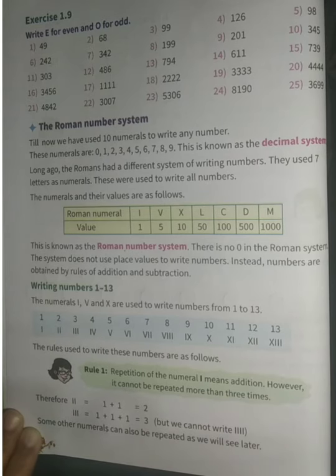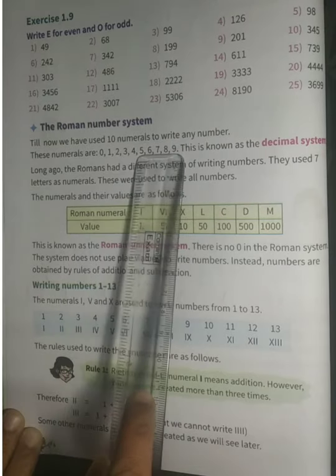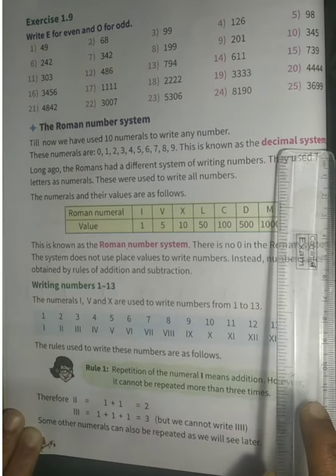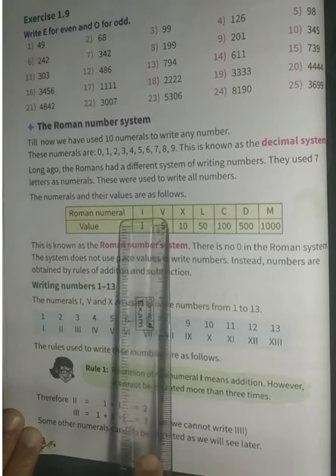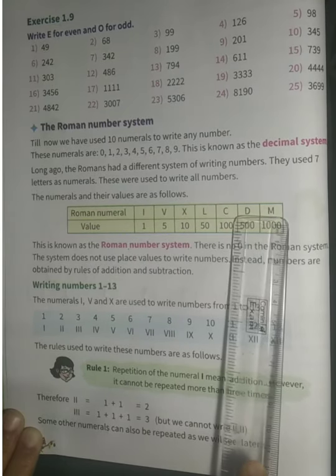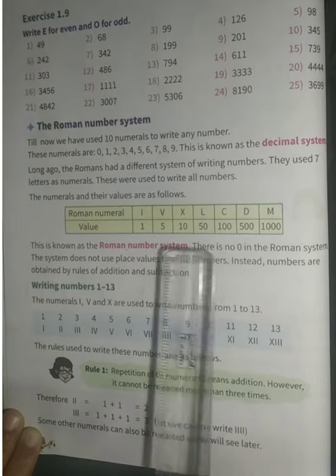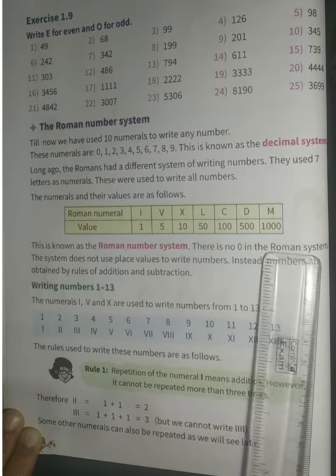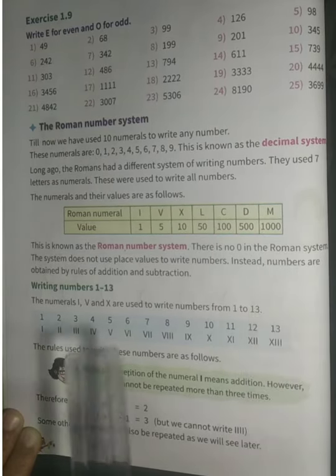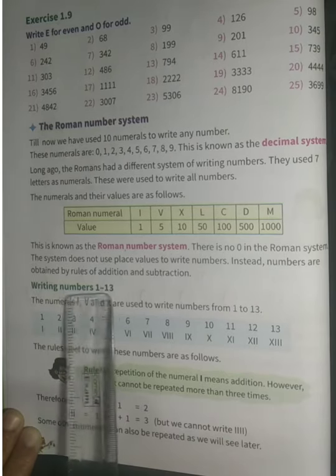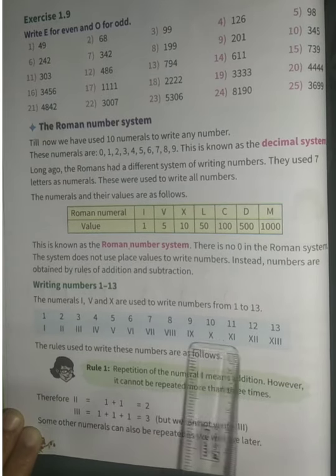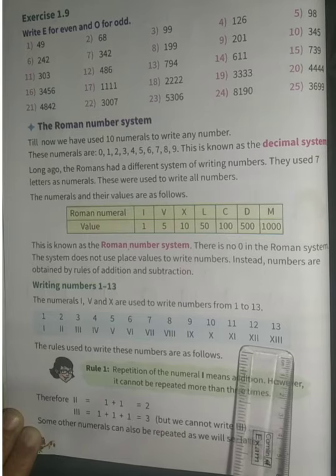So as per the video, we came to know that there are certain rules to be followed while writing the Roman number system. Here, these numerals are called the decimal system. And the numbers written like this are called the Roman number system. Okay, and there is no zero in the Roman number system. So shall we continue? Writing numbers from 1 to 13 is given here for your information. Please have a look at it, children.